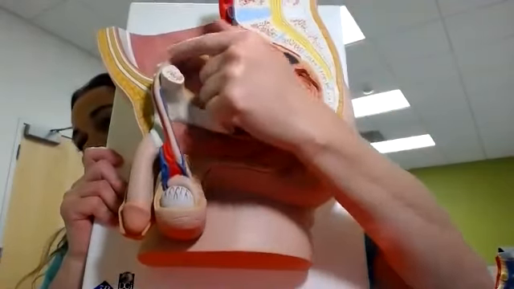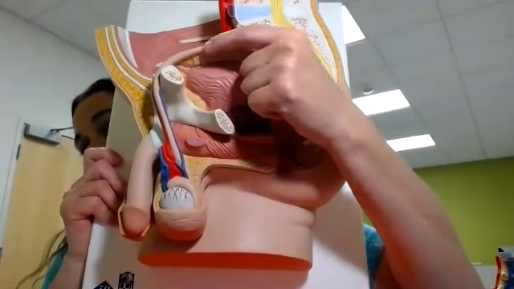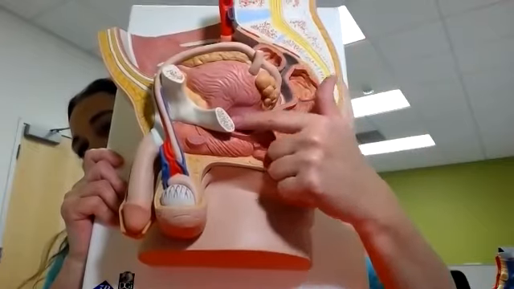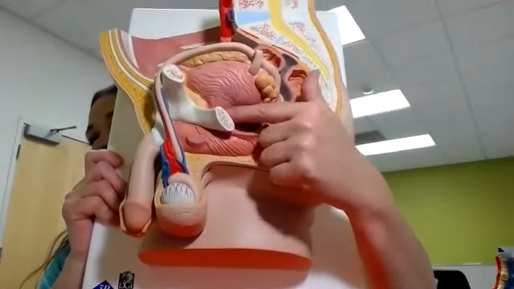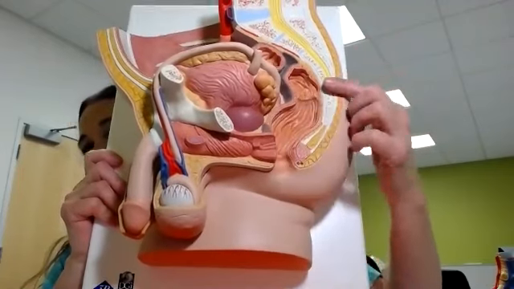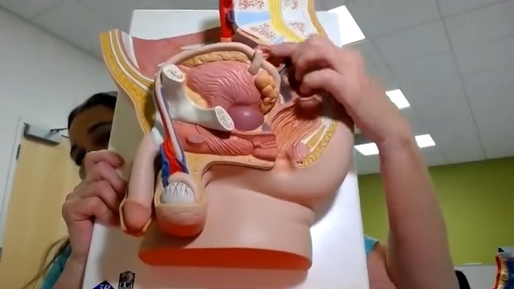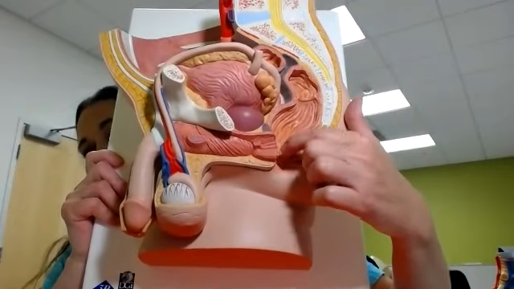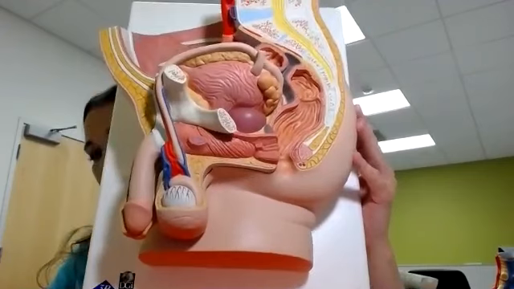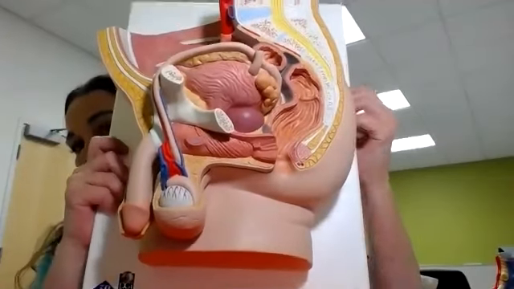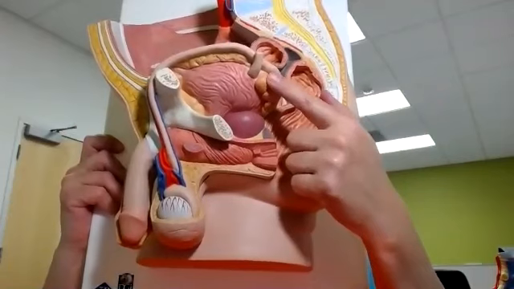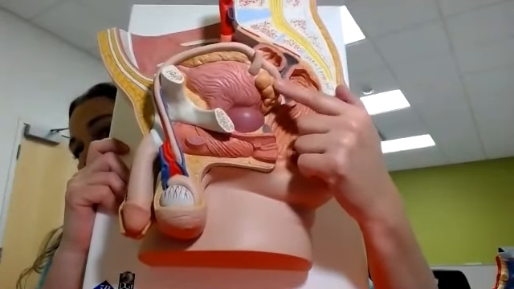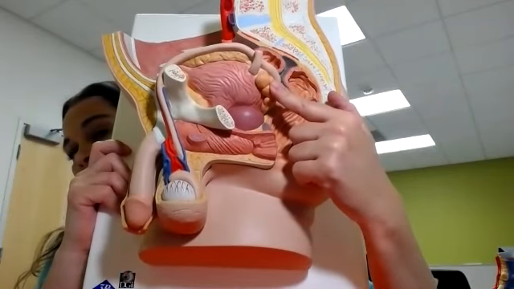This long tube here is also called the ductus deferens. So vas deferens or ductus deferens. Down here, this is going to be your prostate gland. Back here is going to be your rectum and your anus. This structure right here is going to be your seminal gland. So it's going to add some fluid substances to the sperm.